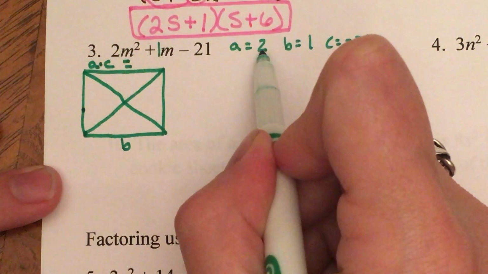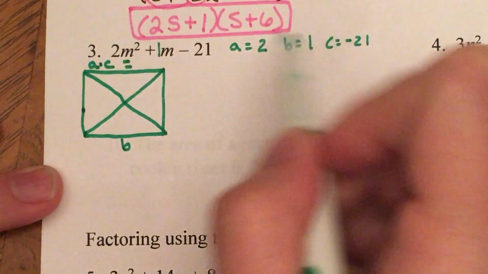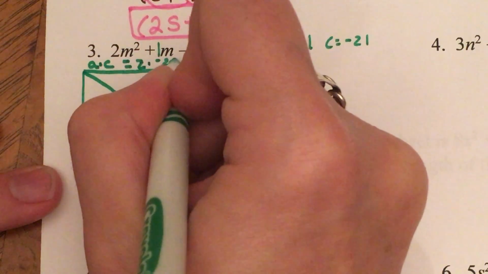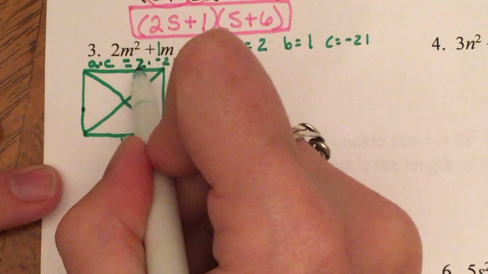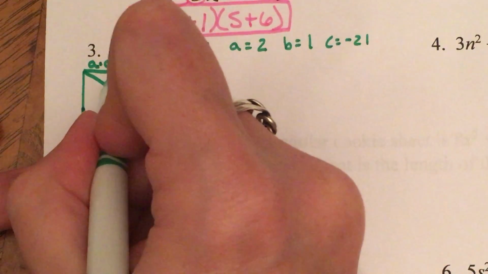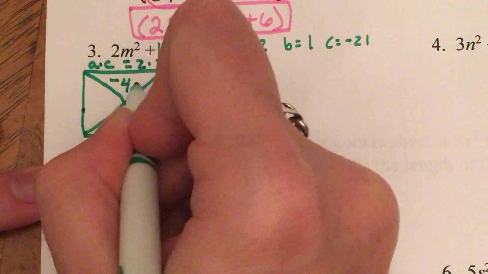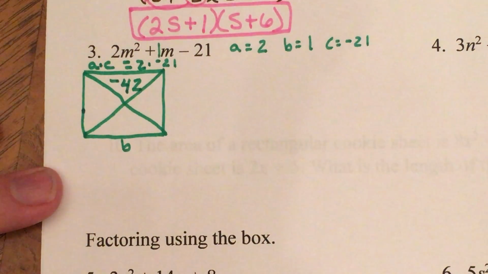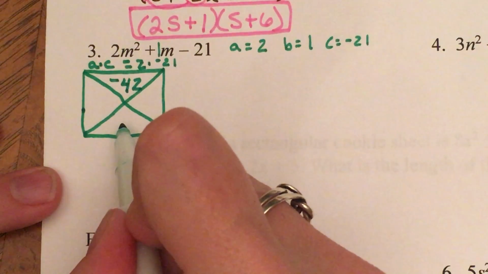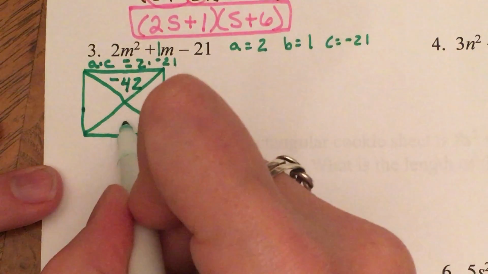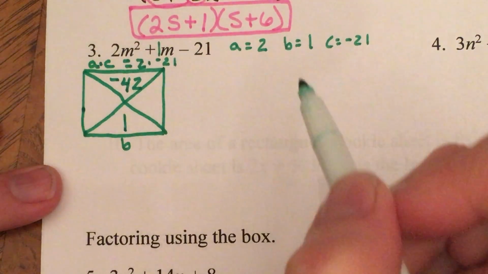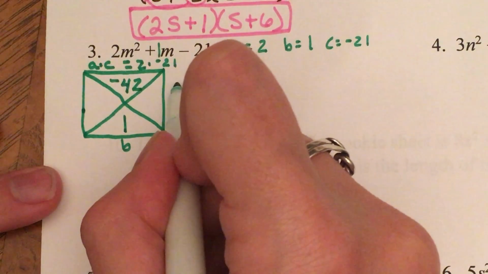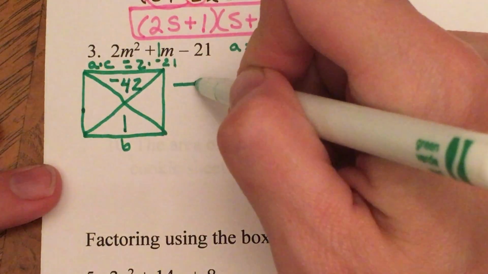So A times C: 2 times a negative 21. A positive times a negative is negative 42. Ooh, that's a big number. And in the bottom triangle is my B, that's 1. All right, let's go build the t-table and tear apart that negative 42.